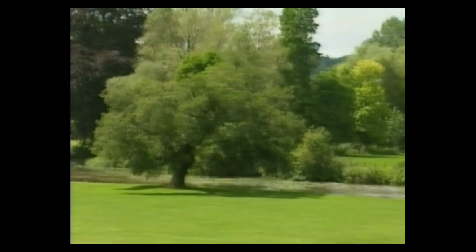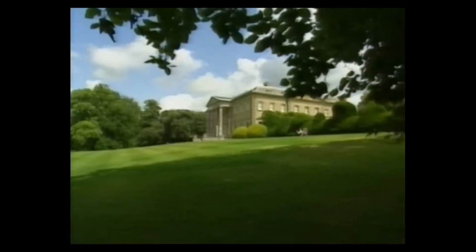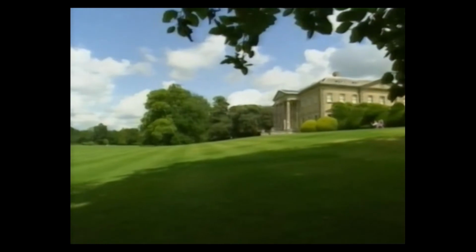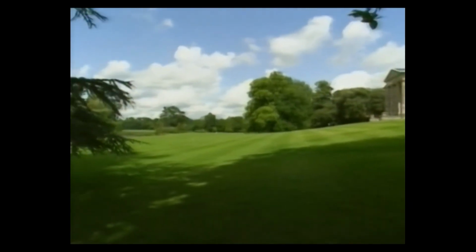He used clumps of trees to define the spaces, the wooded ridge I've talked about behind, and the gentle slope of the lawn, which a great deal of effort would have gone into to getting it looking smooth and natural. So really he was improving on nature.